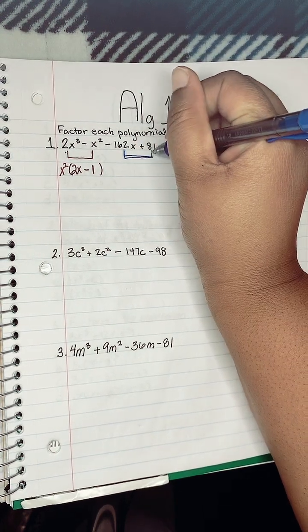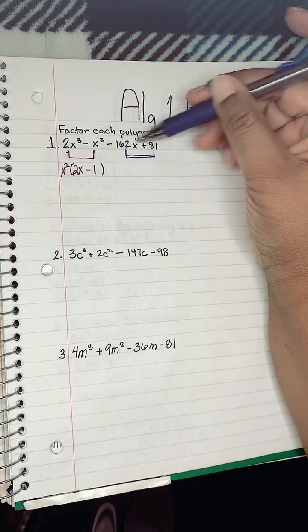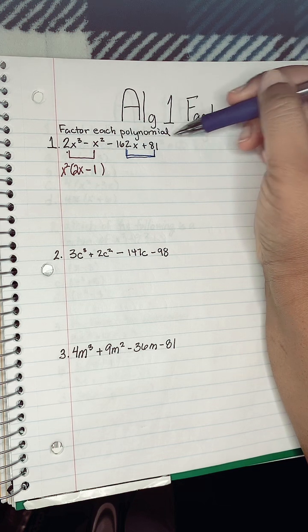Okay. Now we have to think, what can we factor out of here? This is kind of a little bit more tricky, right? Because it's like 162 and 81.